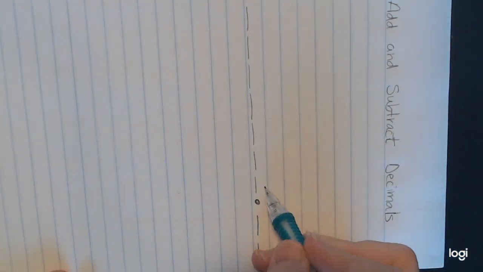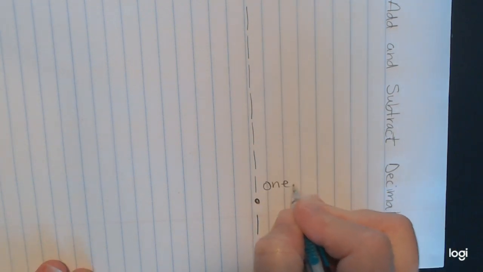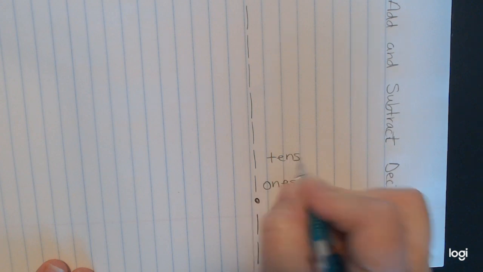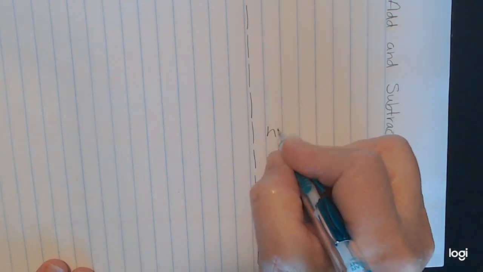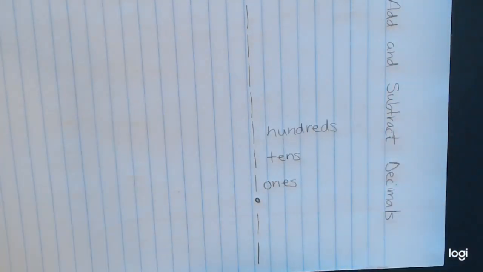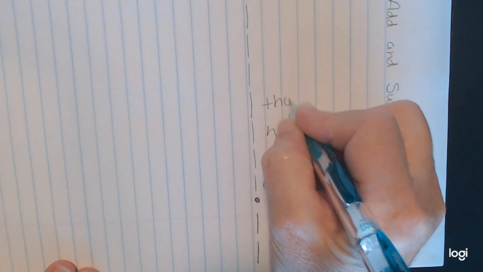The first spot here in front of the decimal is going to be ones. So we're going to write the word ones. The next spot is going to be tens. And then some of you know the next one is hundreds. Then we have thousands.